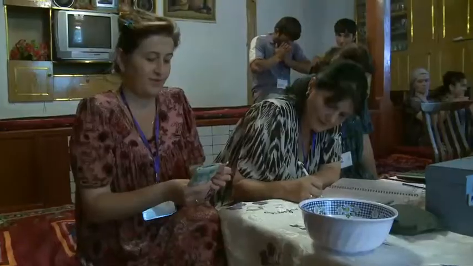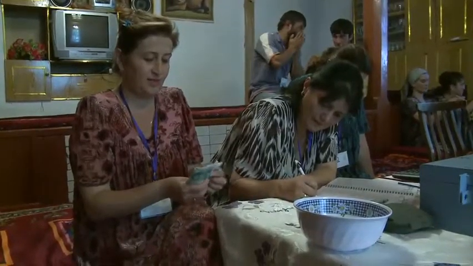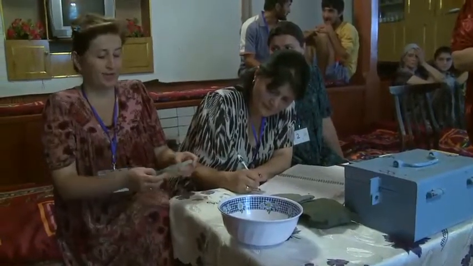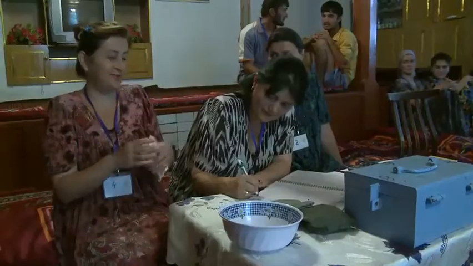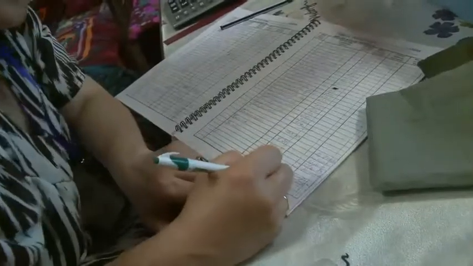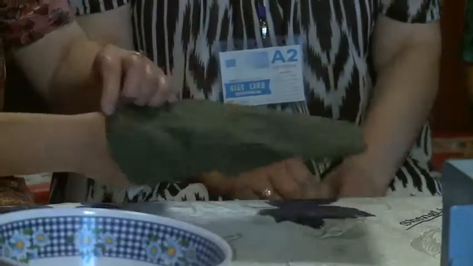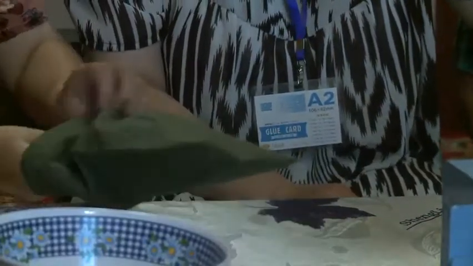The money counters count the total amount in the money counting bowl and announce this to the members. The record keeper says that everyone should remember this amount for the next meeting. The record keeper records this amount in the notebook. The social fund money is then replaced in its drawstring bag and put back in the cash box.